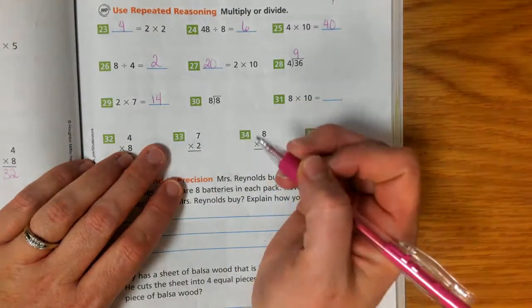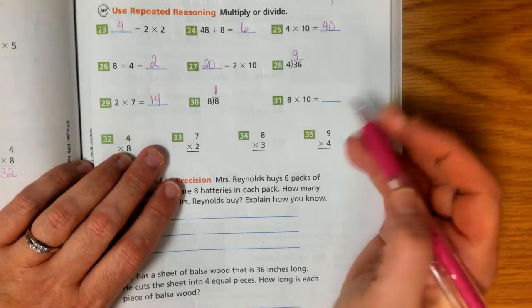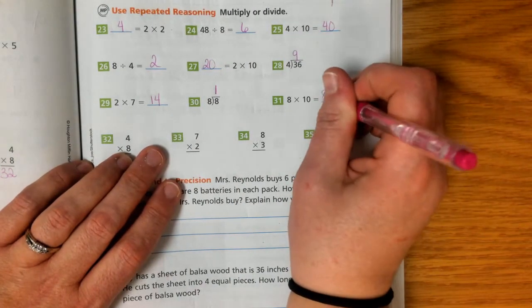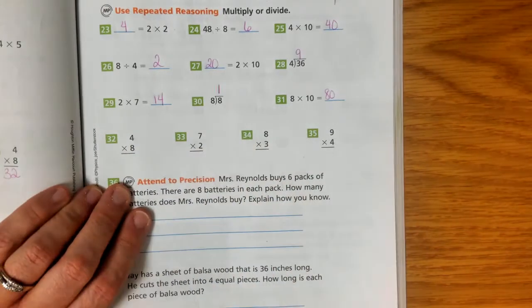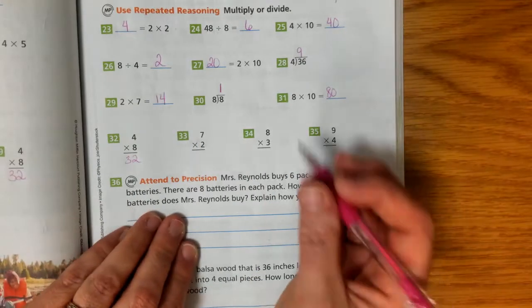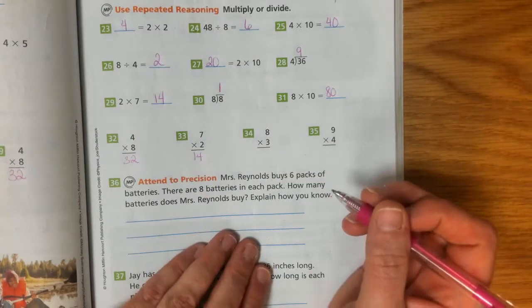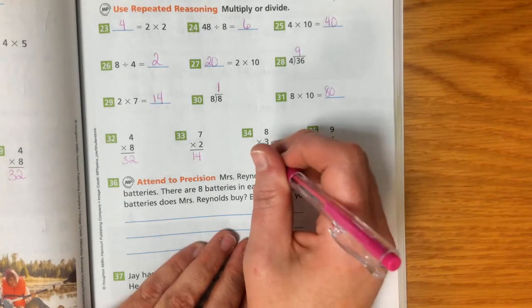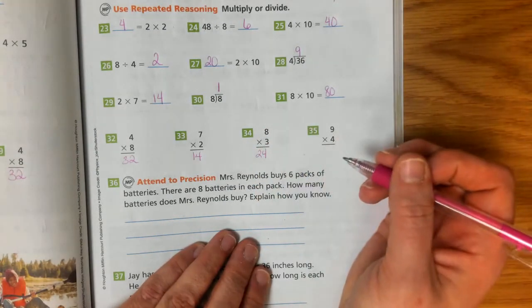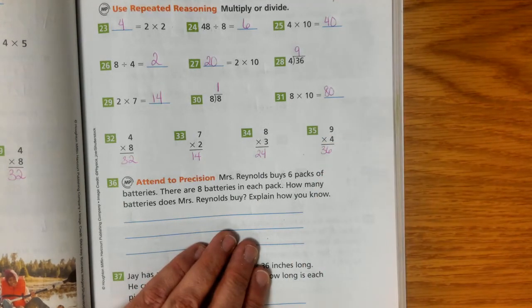8 divided by 8 equals 1. 8 times 10 equals 80. 4 times 8 equals 32. 7 times 2 equals 14. 8 times 3 equals 24. 9 times 4 equals 36.